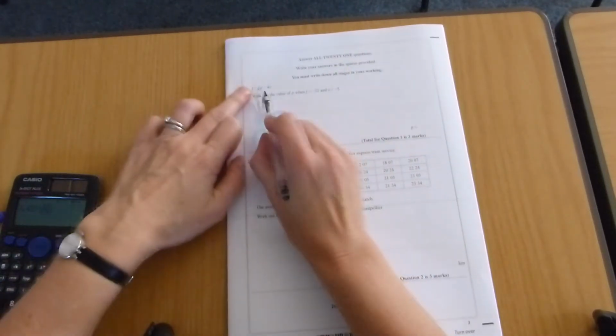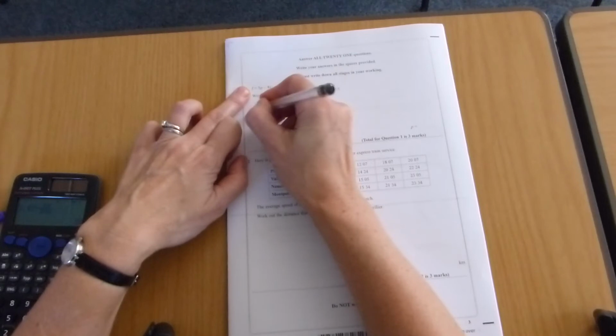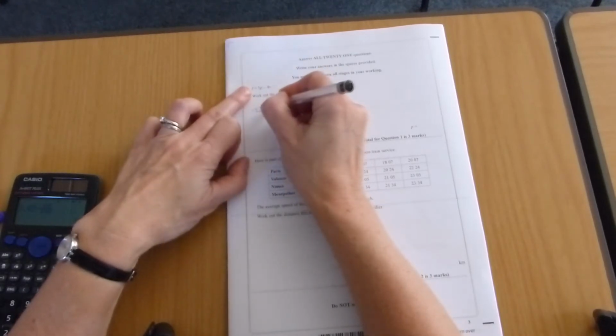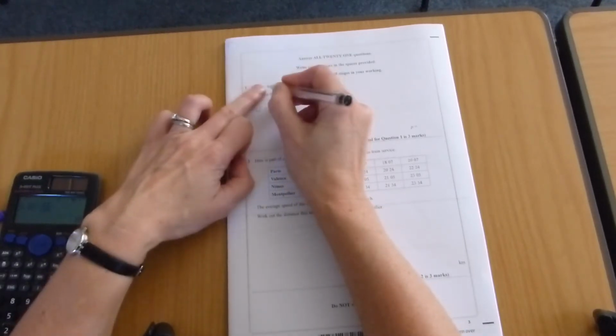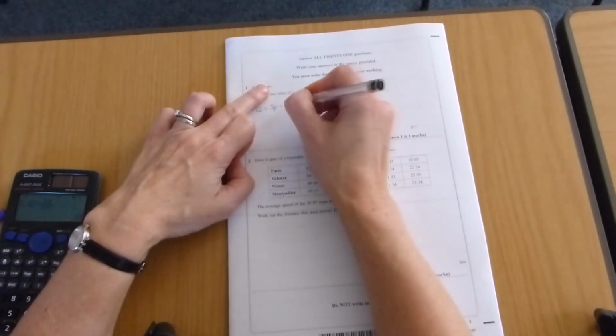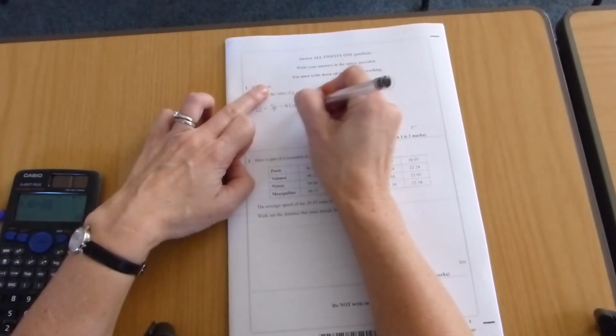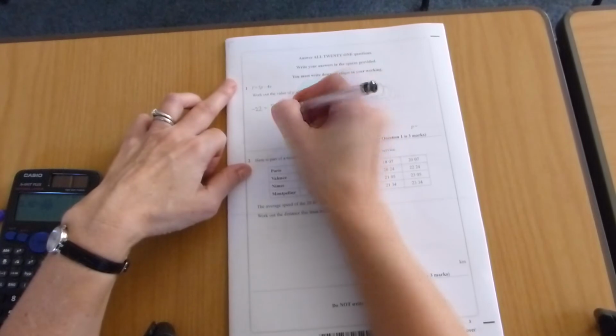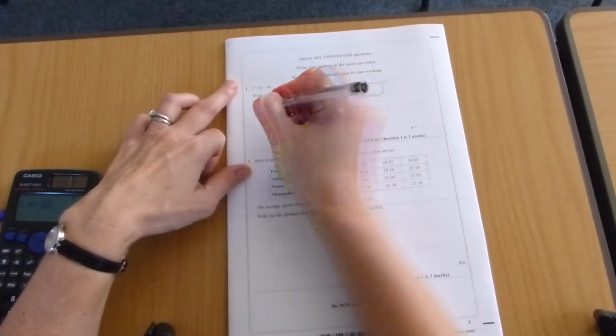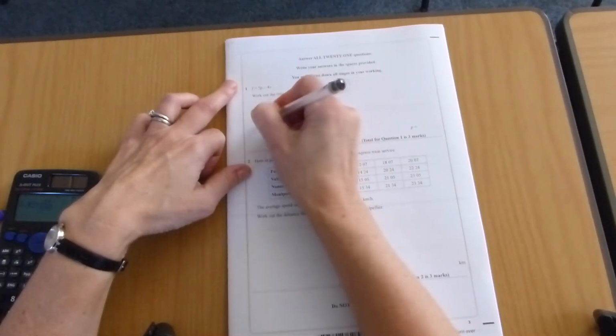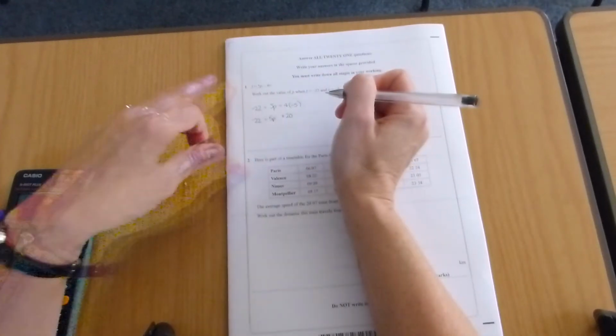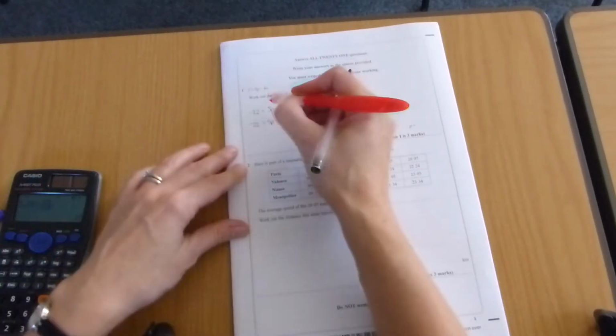So f is being replaced by negative 22. And the v is being replaced by negative 5. Negative 4 multiplied by negative 5 is positive 20. So I've got negative 22 equals 5p. Add 20, and now I've got an equation to solve.